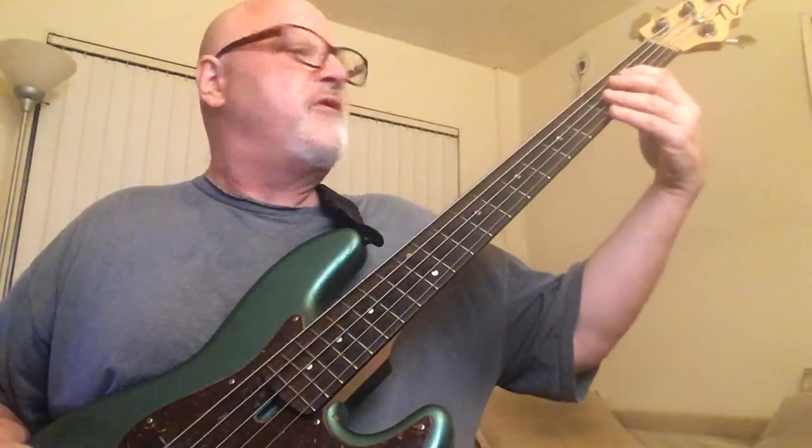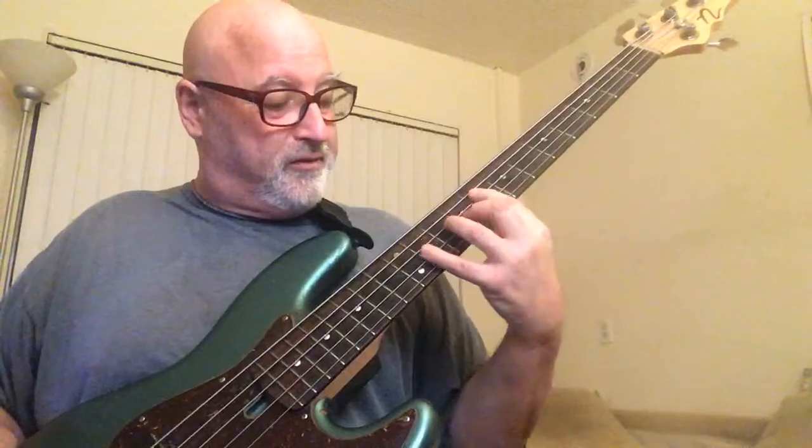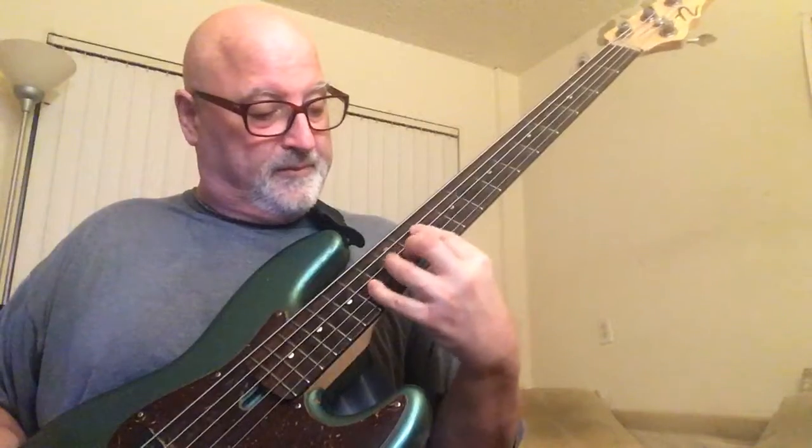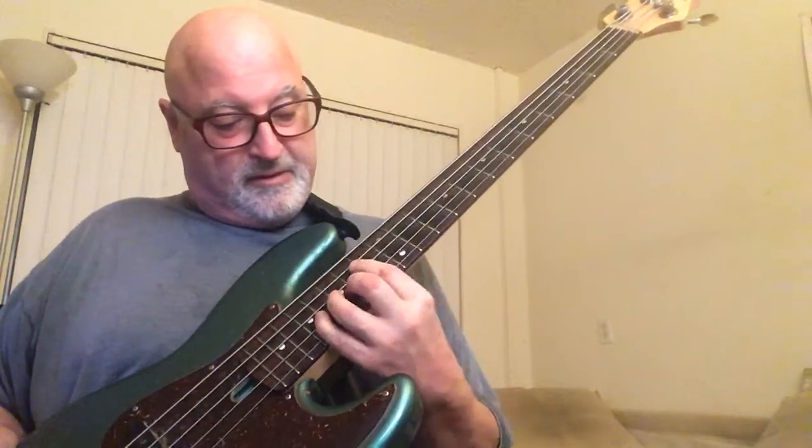So, from the root, B diminished, go up a whole step, C sharp diminished, go up a half step, there's D diminished, go up a whole step, right, and then go up a half step, then go up a whole step, and up a half step, whole step, and now you're back.